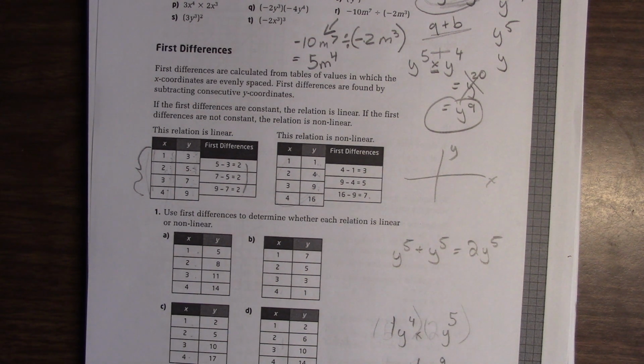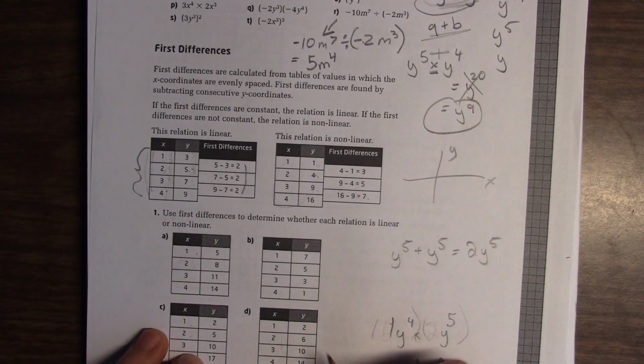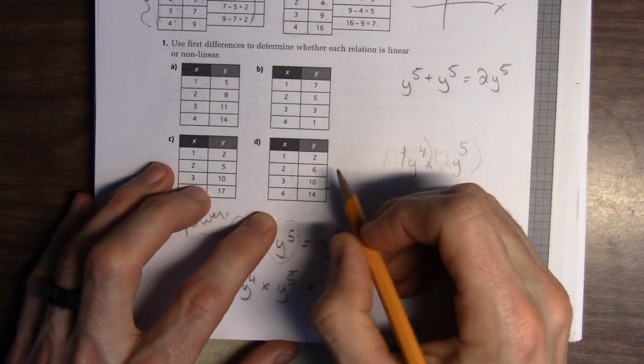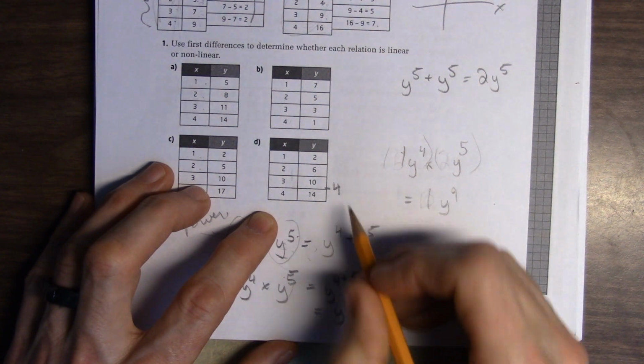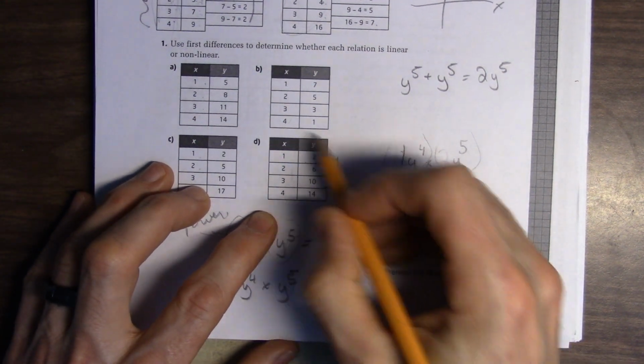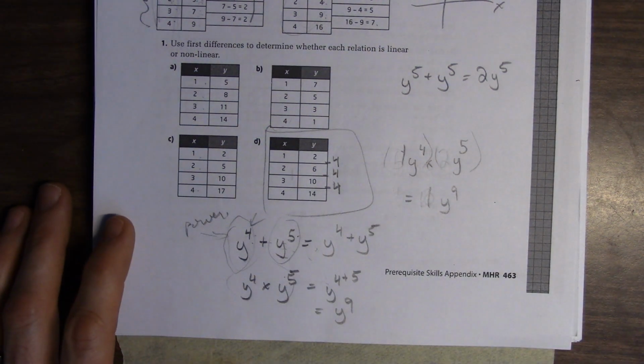Any questions there? Any confusion on that? It's pretty simple stuff, right? So for this one, RC, you're going to help us out. What's 14 minus 10? 4. Good. What's 10 minus 6? 4. What's 6 minus 2? 4. Okay, so is this relation linear or non-linear? It's linear. Good job.